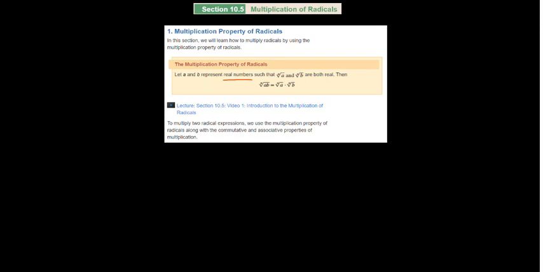Okay, so we'll see later. I don't know if we touch on it in this class. I'm pretty sure we do, but I'll come back to this definition when we start to talk about multiplying imaginary numbers, because this rule does not apply if we have imaginary numbers. But anyway, we're going to represent real numbers such that the nth root of A and the nth root of B are real. Okay, then the nth root of A times B is the same thing as saying the nth root of A times the nth root of B.